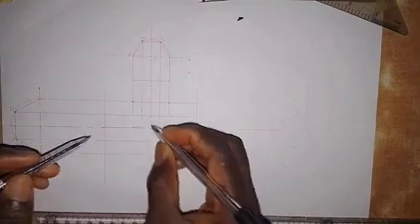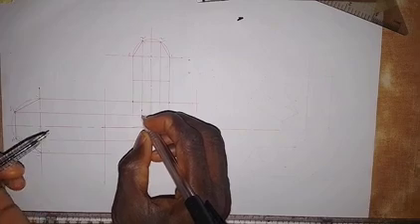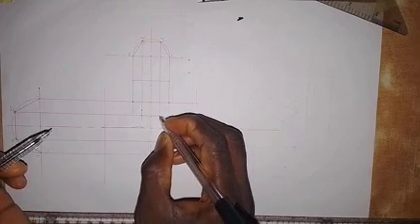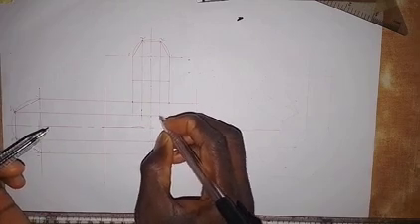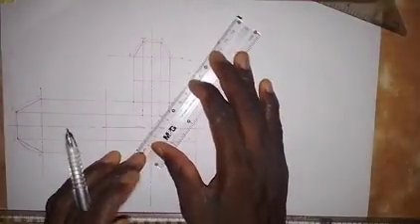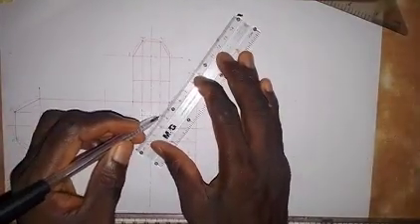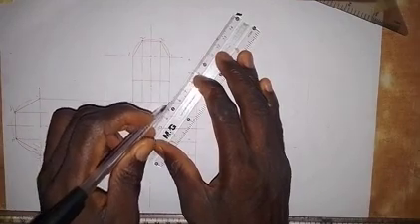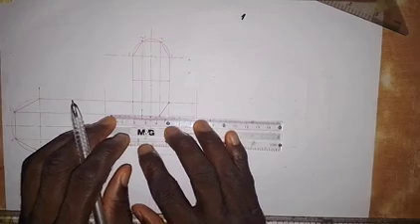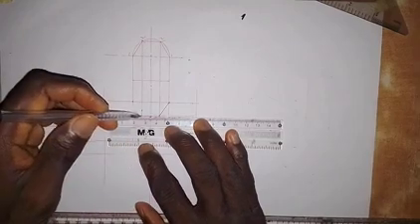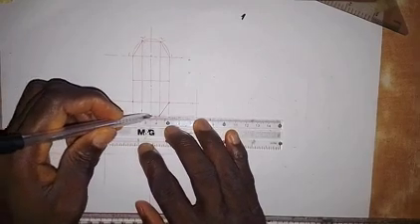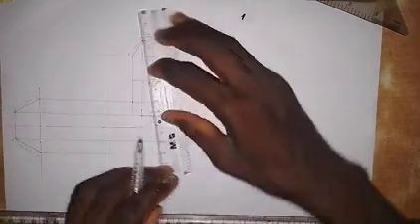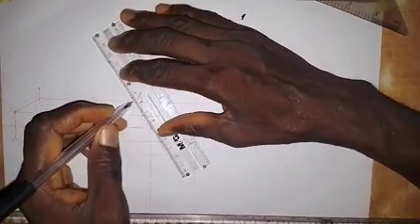This line 2 intersects this line 2 at this point, and this also intersects this at this point. So that is what we have for the complete front elevation. All I need to do is join these points together, and also join these points together. So this is point 2 and point 2, and also this point I will join them together like this.